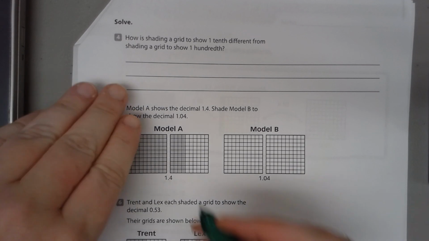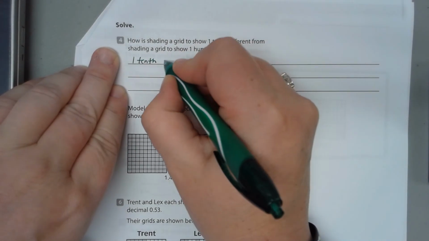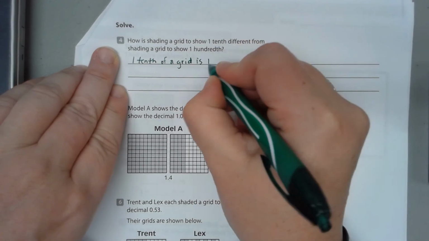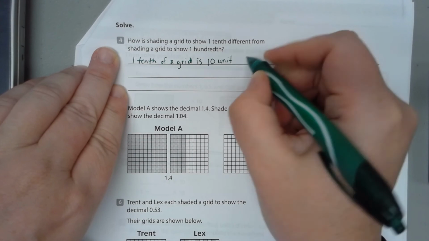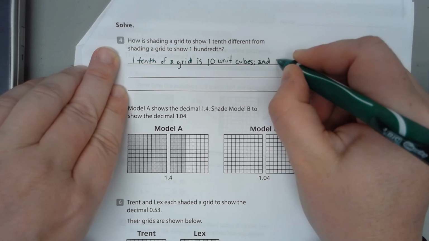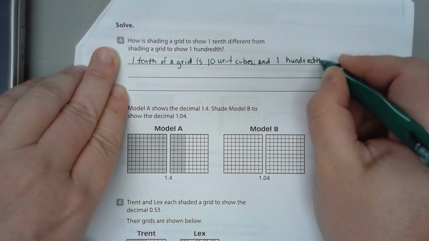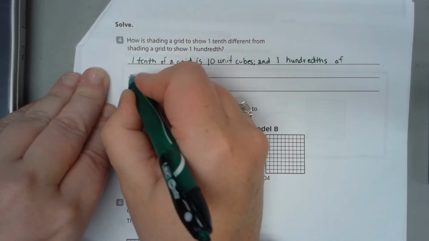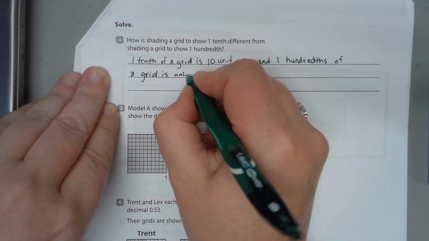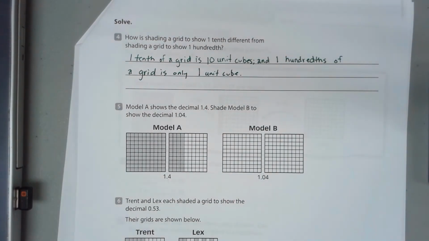That's right. Now, 1/10 of a grid is 10 unit cubes. Okay? And 100ths of a grid is only 1 unit cube. Okay?